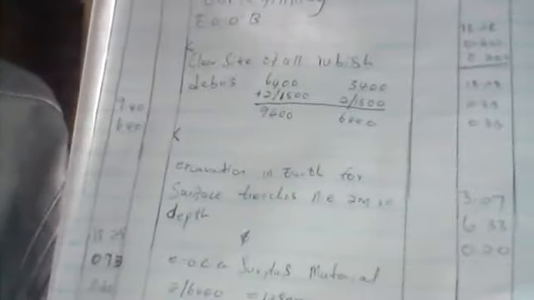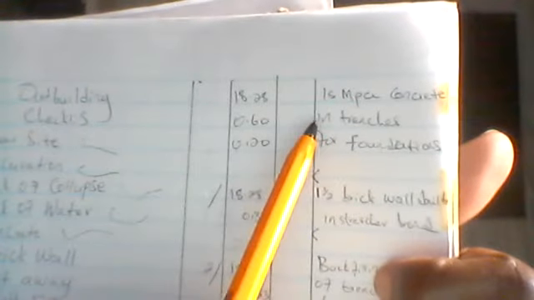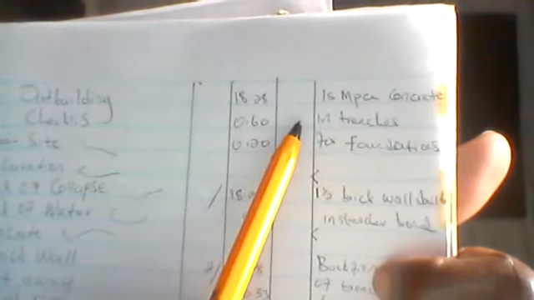Let's measure the concrete. Concrete is measured in cubic meters.